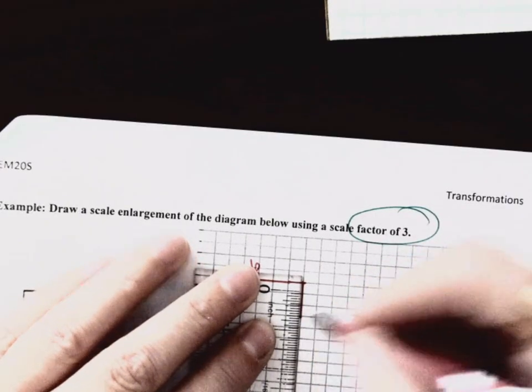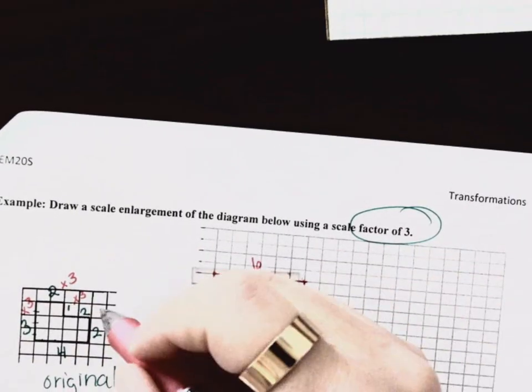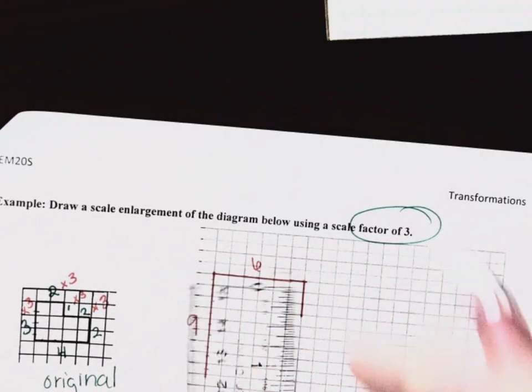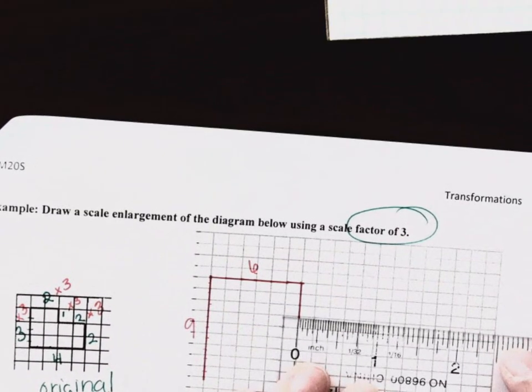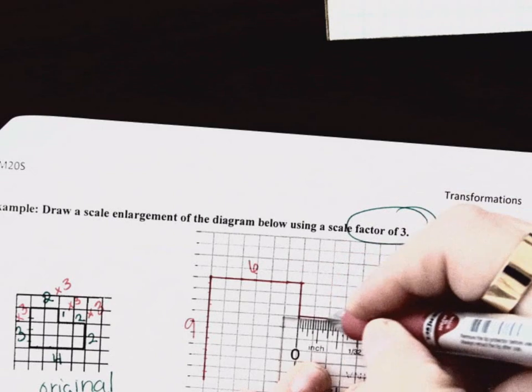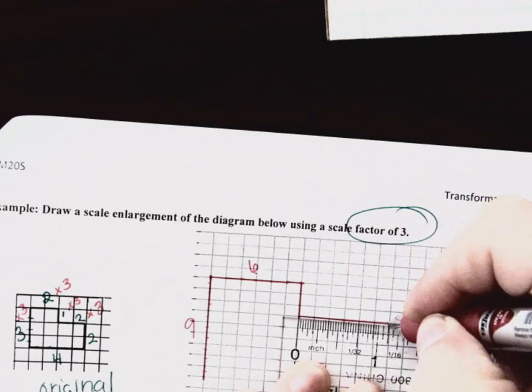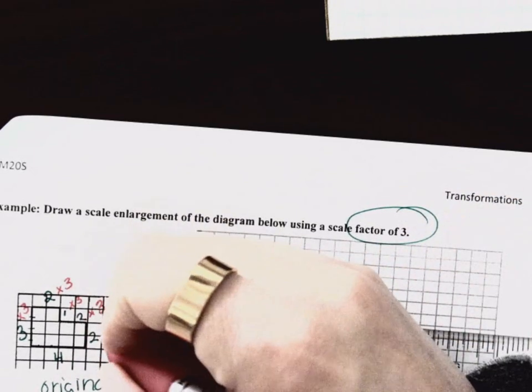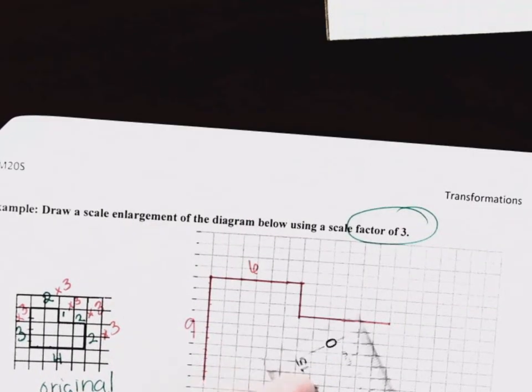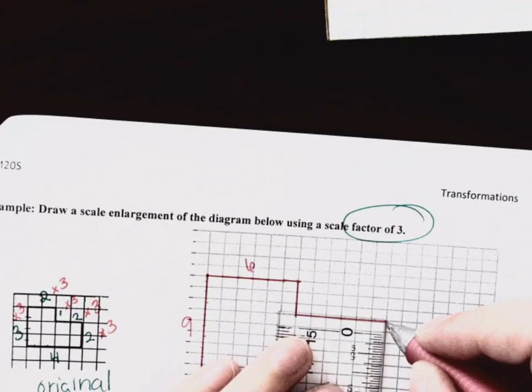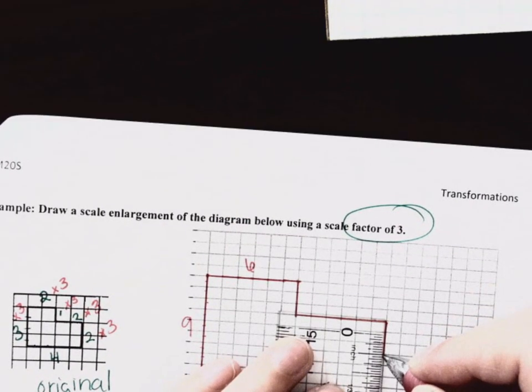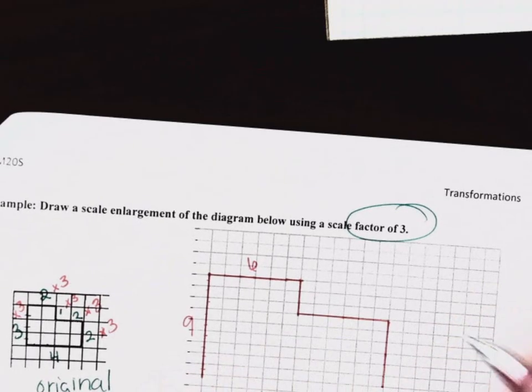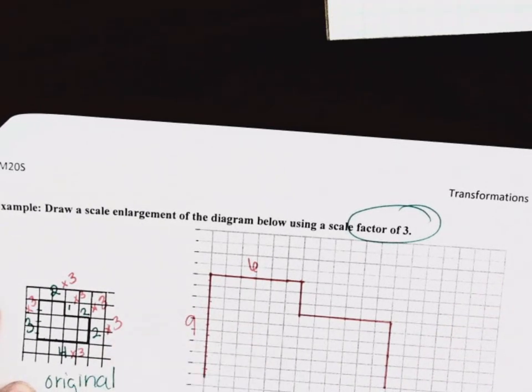And then 2 times by 3 is another 6. 2 times by 3 again is 6. And 4 times by 3 should give me 12.